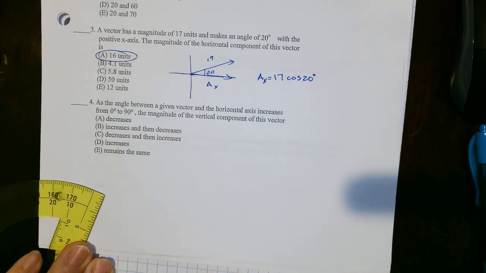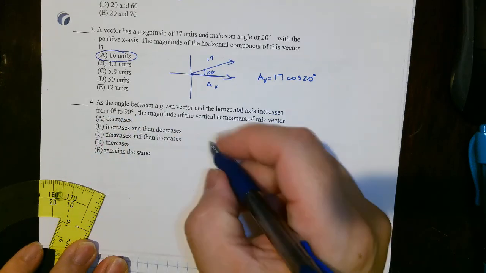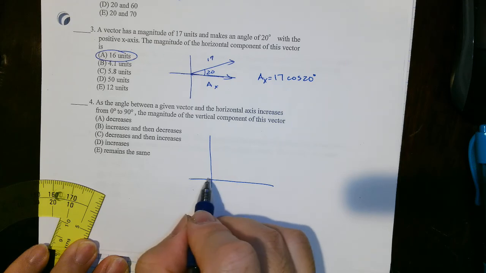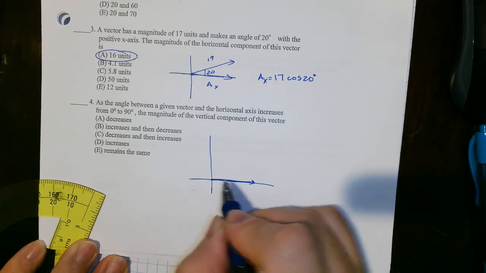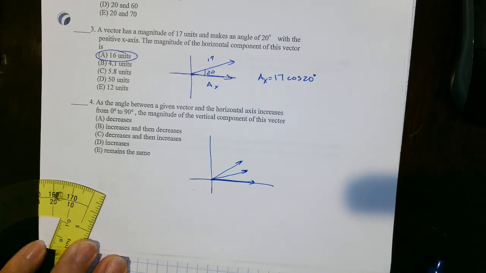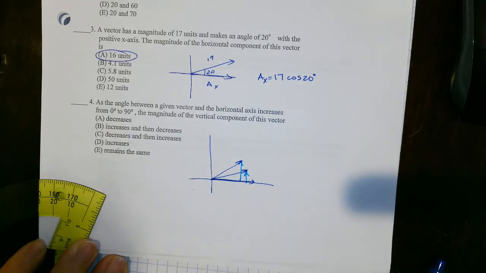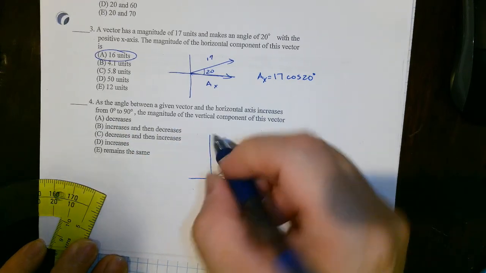All right, number 4. As the angle between a given vector and a horizontal axis increases from 0 to 90. So here, horizontal axis, it starts here, let's say, and as it goes towards vertical, if we look at the vertical component of this, what happens as it goes from 0 to 90 degrees?